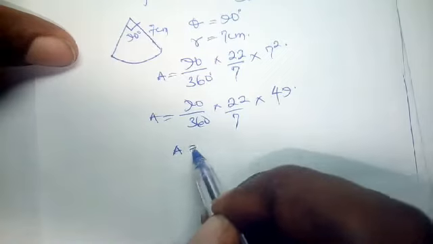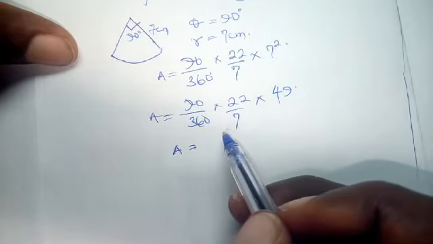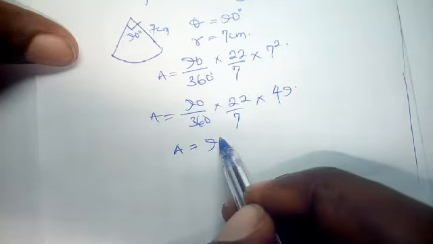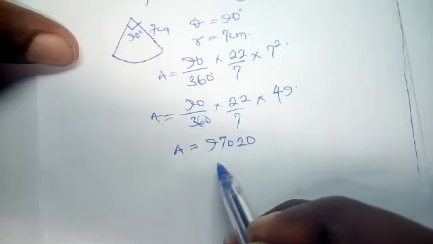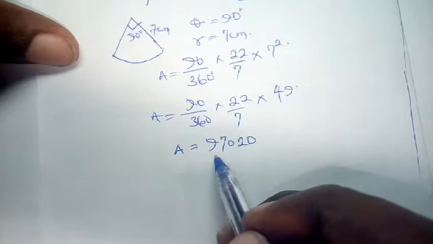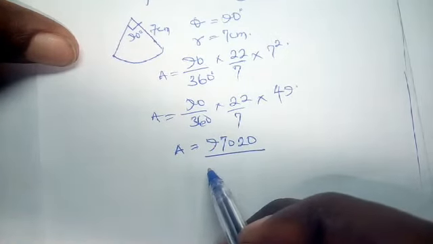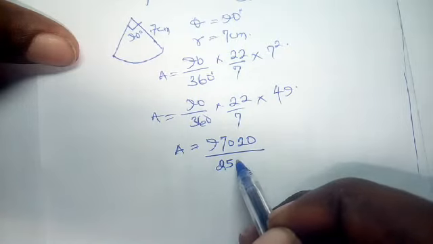Now when we multiply what we are having at the numerator, we would be having 97,020. You can use your calculator to confirm that. Over, when we multiply the denominator, we'll be having 2,520.